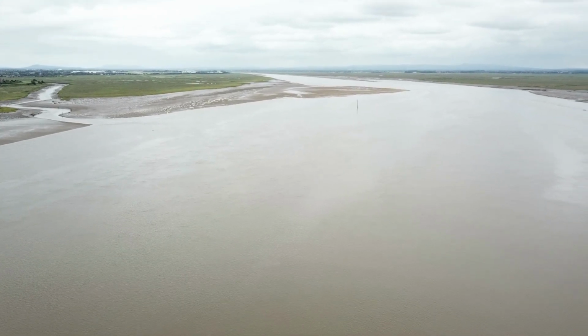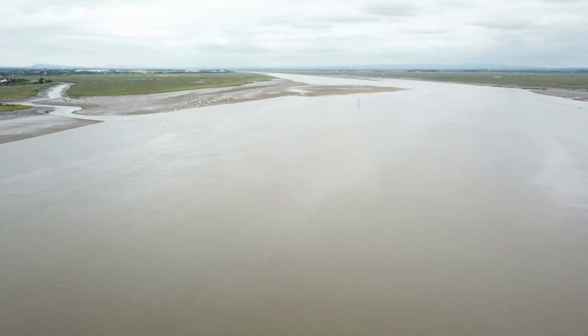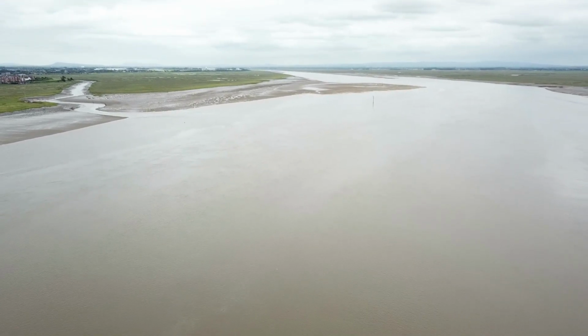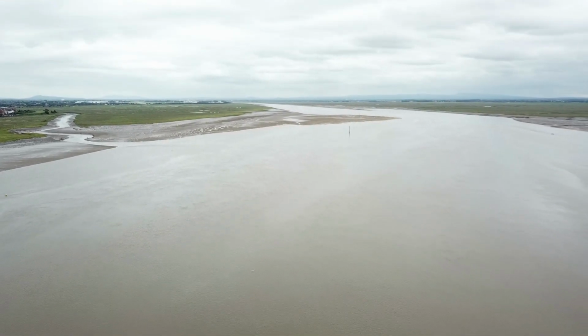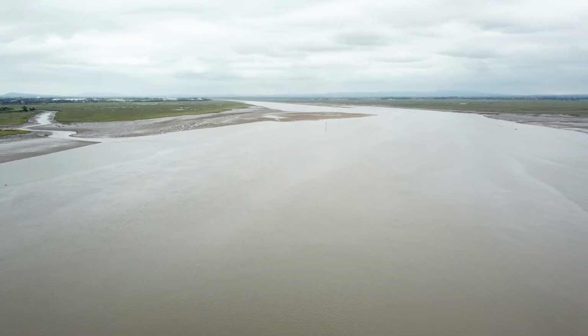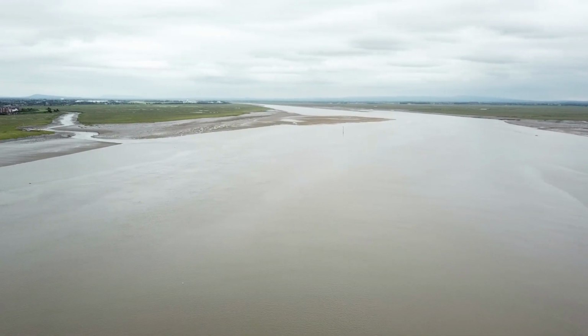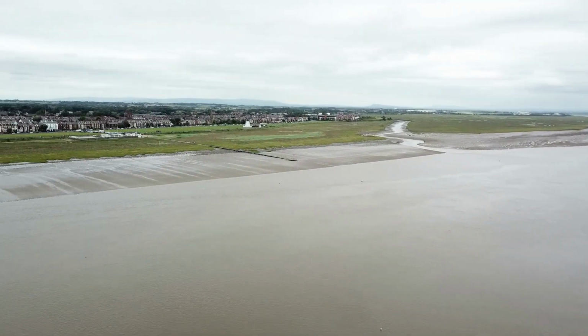So we turned the drone round and we're now looking back towards Preston, looking at Lytham Creek and the red lateral marker. And that sandbank, now the tide's flooding in, is giving it more definition to how big it is.